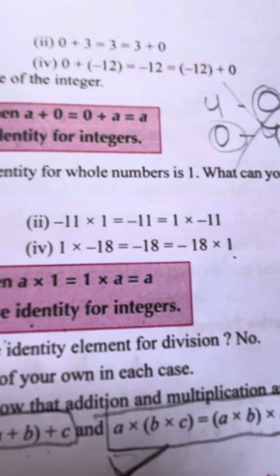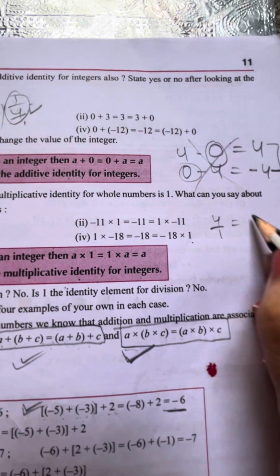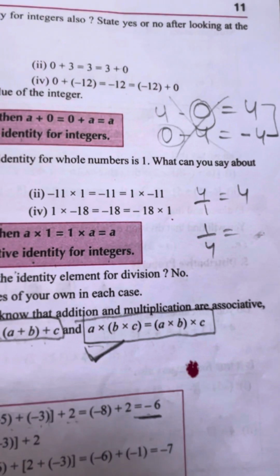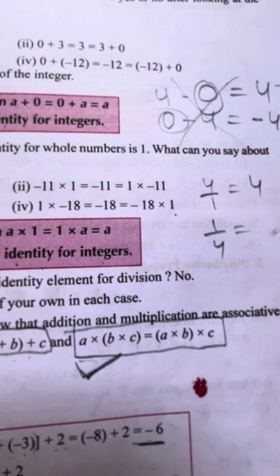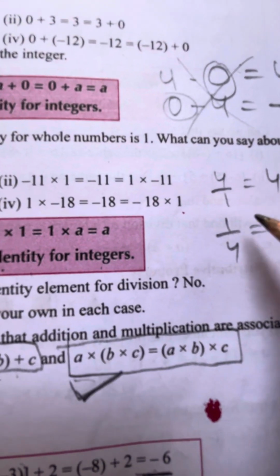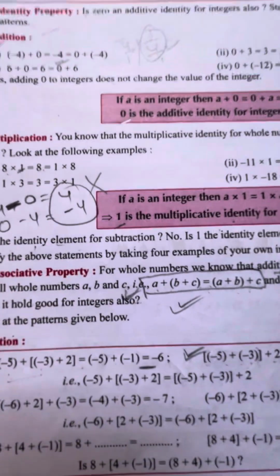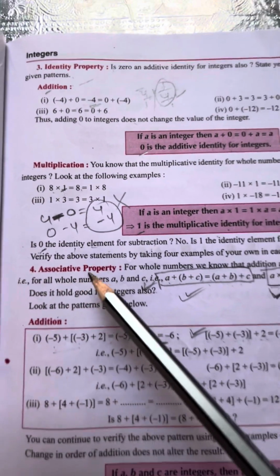In the same way, 4 upon 1 is equal to 4, but 1 upon 4 is not equal to 4. So 1 is the multiplicative identity, 0 is the additive identity, and there is no identity for subtraction and division. Next, the fourth property is the associative property.